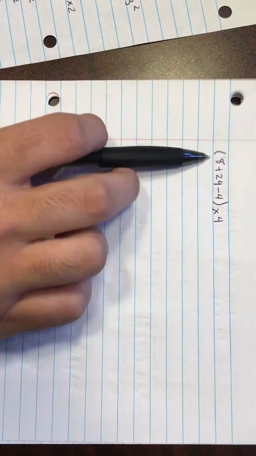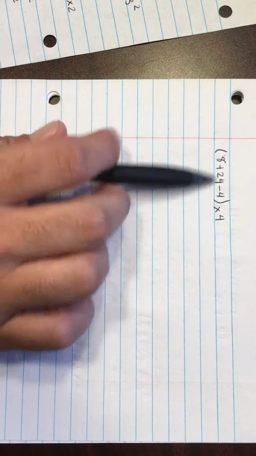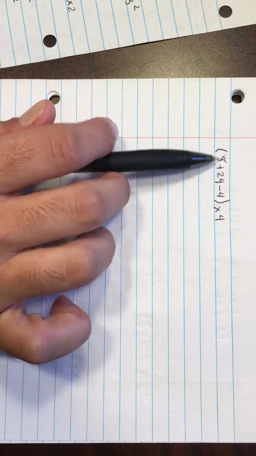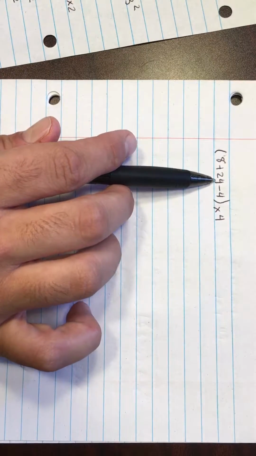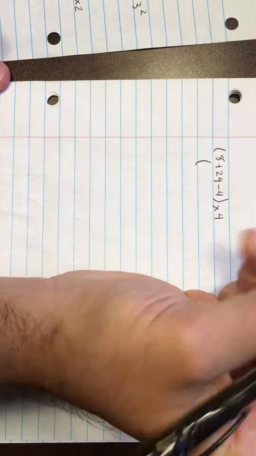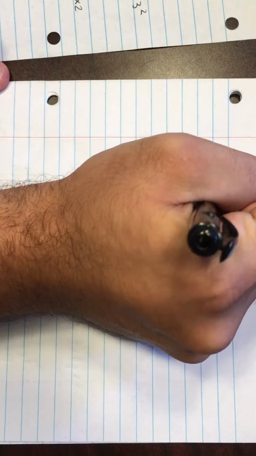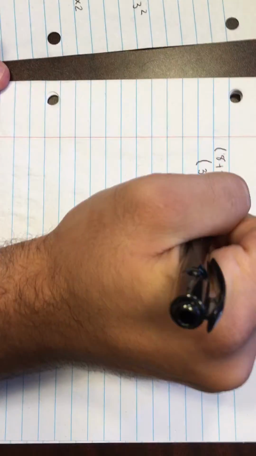You're adding and subtracting, that's all you're dealing with. And remember, you go from left to right. Whatever you run into first is what you're going to do. So 8 plus 24 is what we should do first. That's going to be 32. Bring everything else down so you don't confuse yourself.